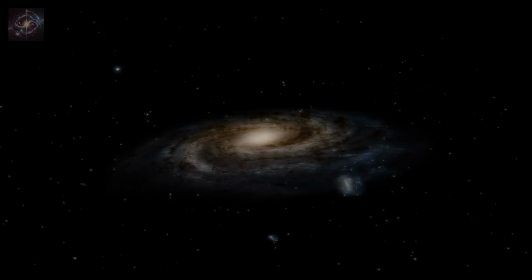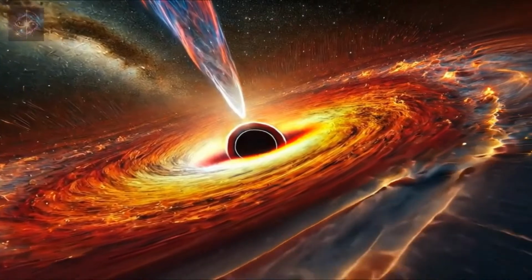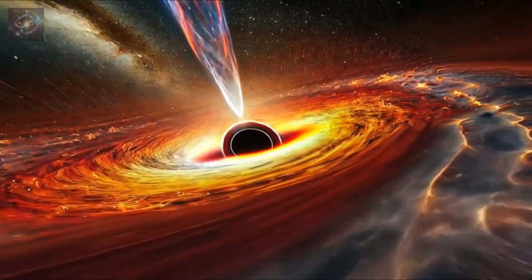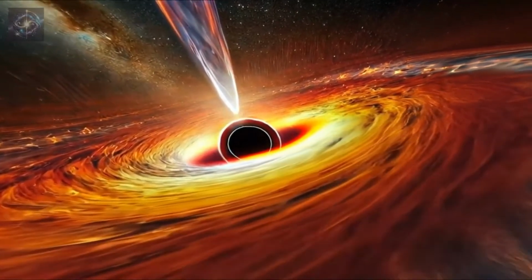The spiral arms are dynamic, constantly reshaped by the motion of stars and interstellar matter. They are also a hub for new star formation, a process that continues to this day.